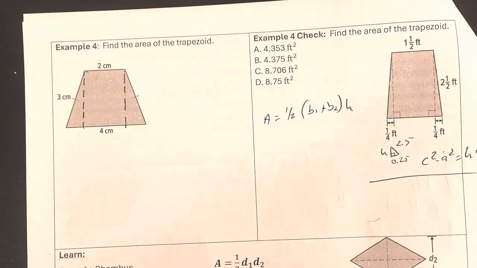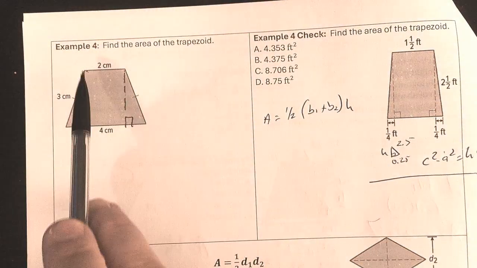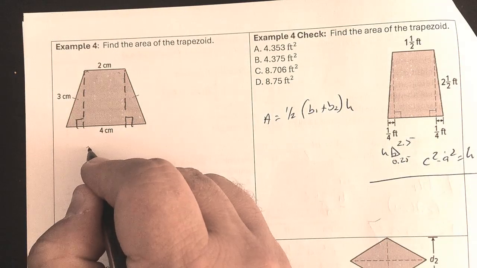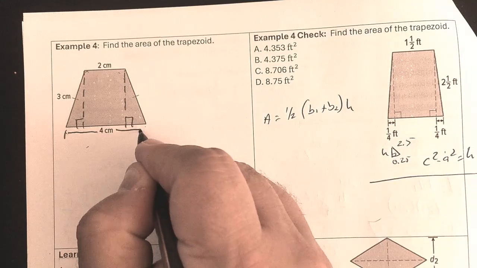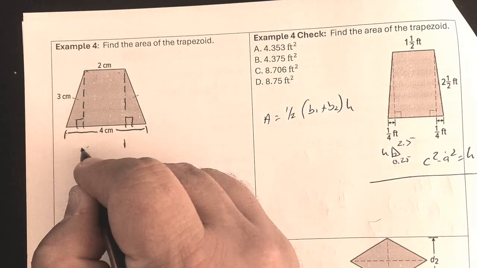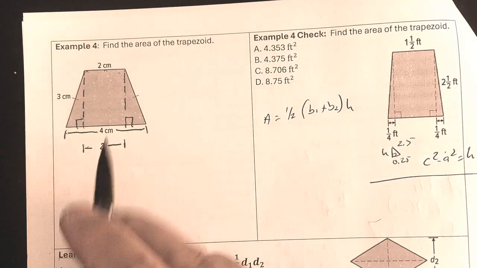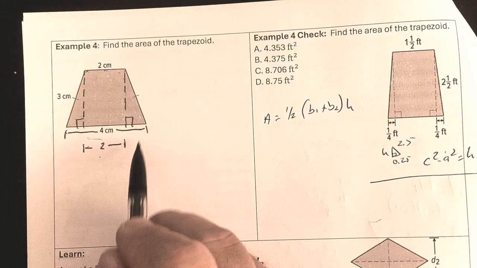All right, so we make this look like that. Now notice from here to here is 2. So from here to here is 4. But from here to here, so this is 2 and this is 2. But if this whole thing is 4, so 4 minus 2 is 2.